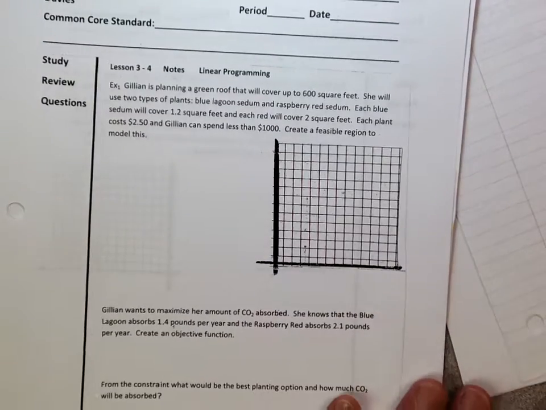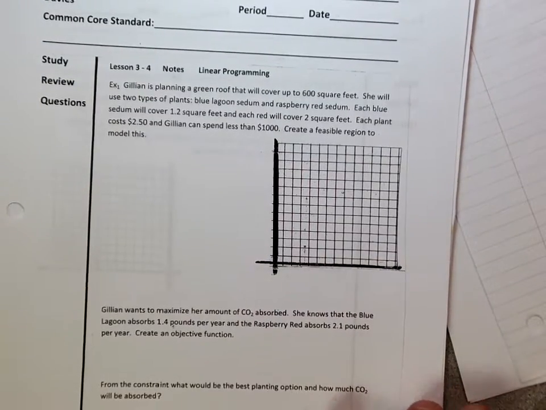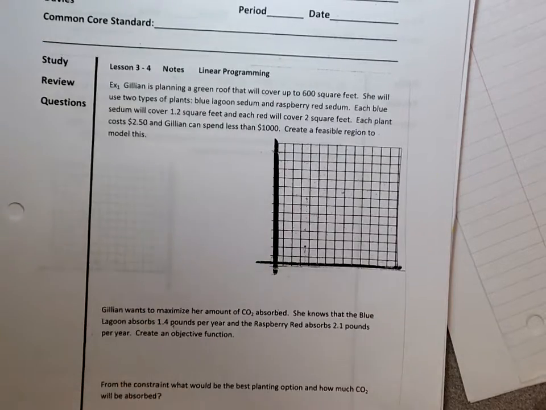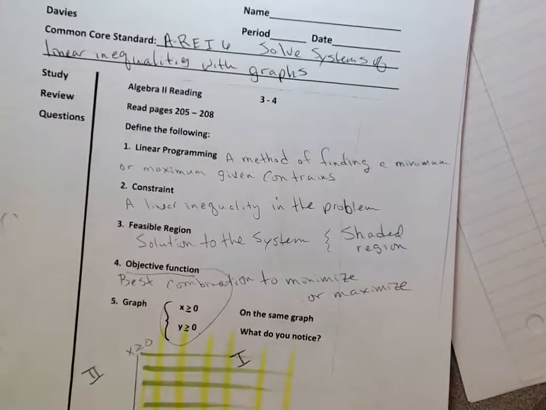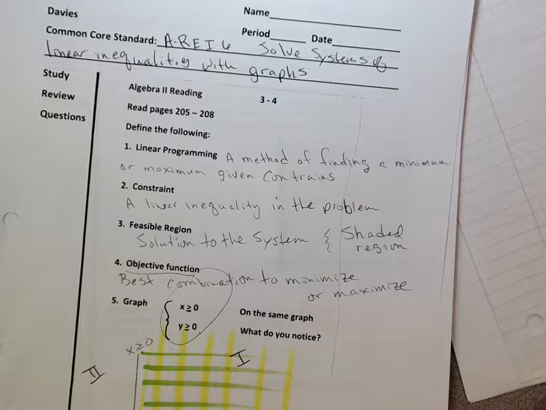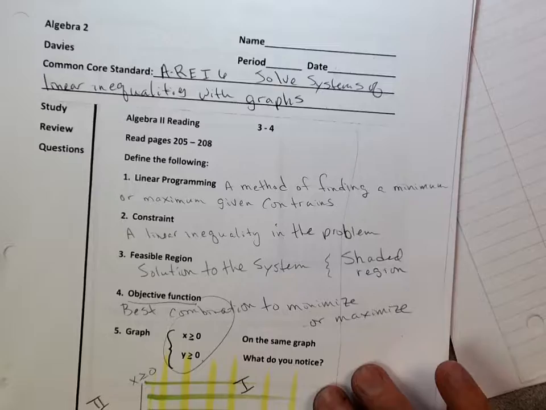Okay, so today we're going to talk about linear programming, all right? And the Common Core standard is, ready? It's A-REI 6, which is solve systems of linear inequalities with graphs. We'll write that down first.